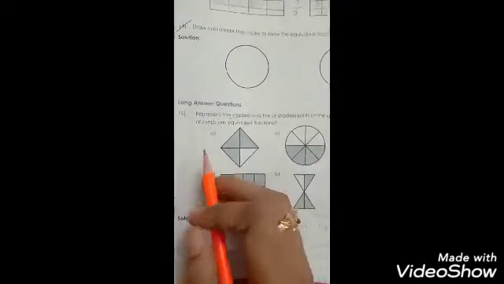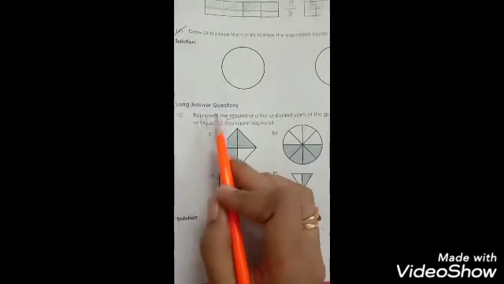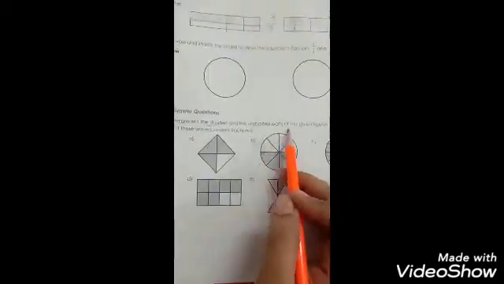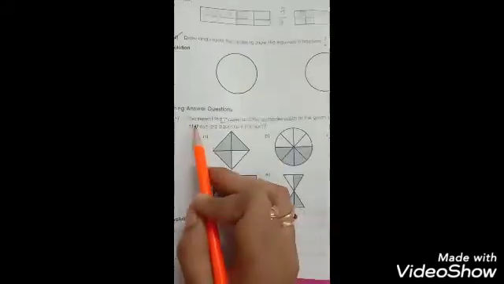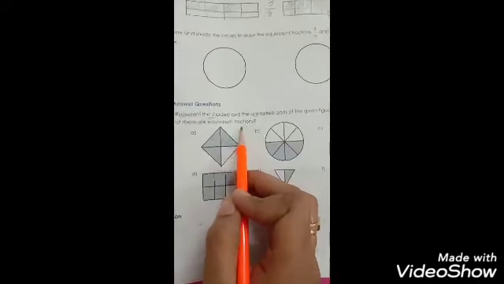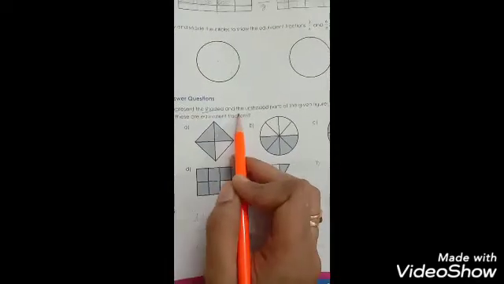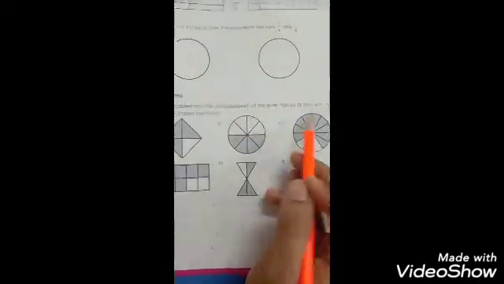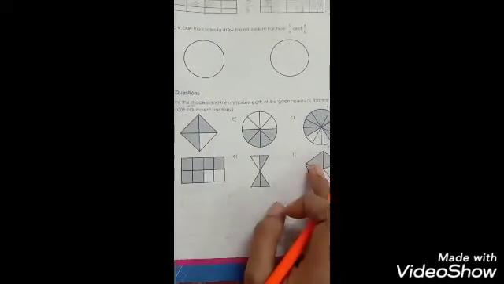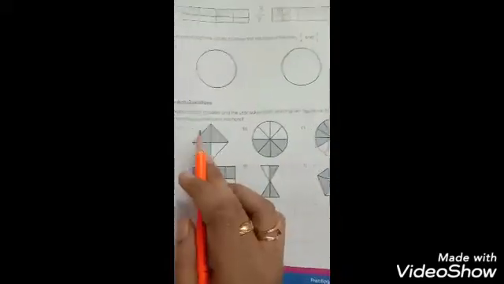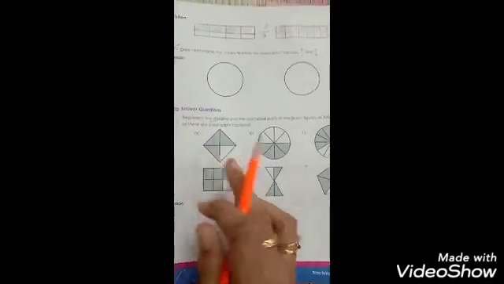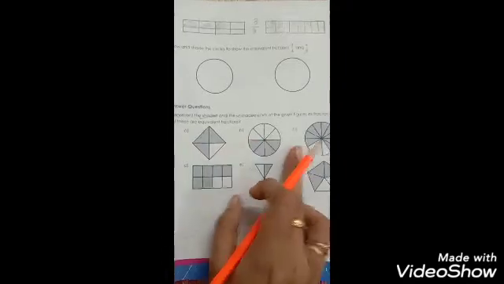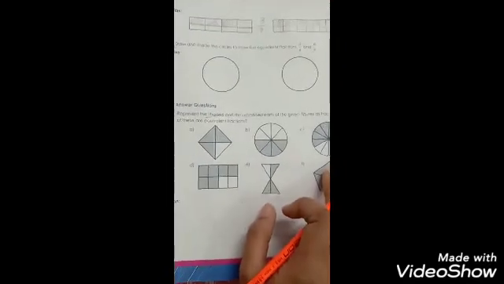Number 14 I have given you as home practice. Now 15. So what is given? Represent the shaded and the unshaded parts of the given figures as fractions. Which of these are equivalent fractions? Six figures are given. Here you have to write down the shaded and unshaded part of each figure. After that, you have to find out which of these figures are equivalent to each other.